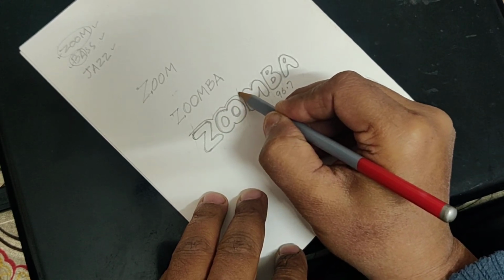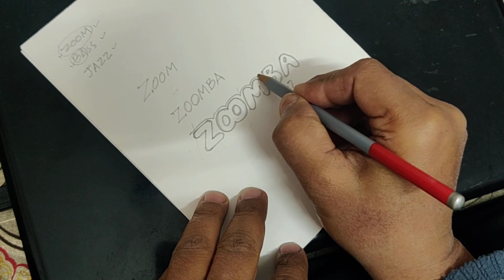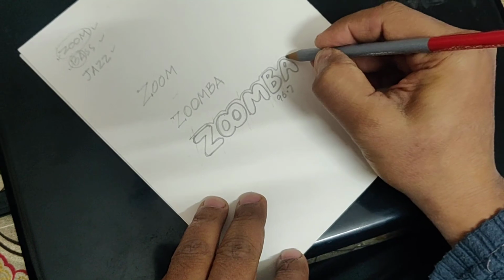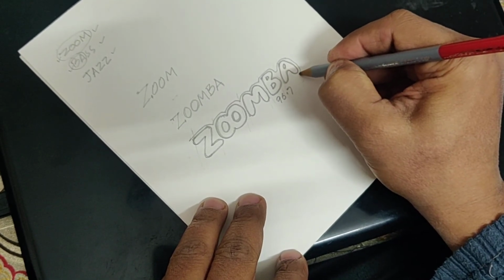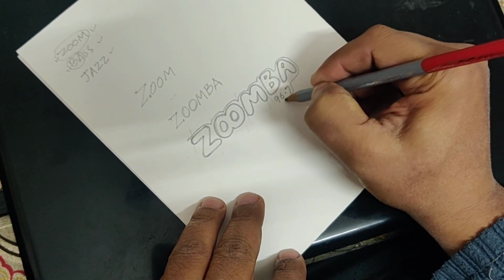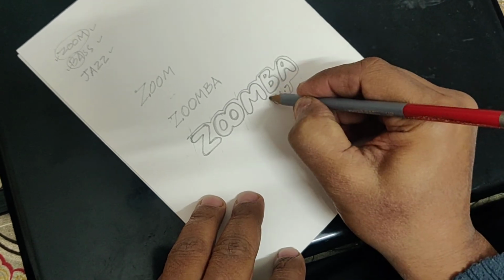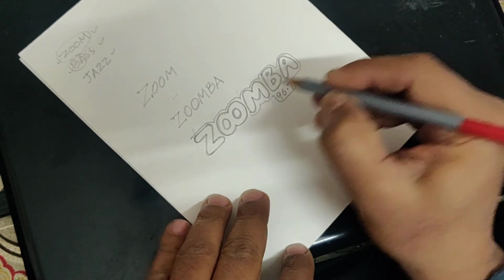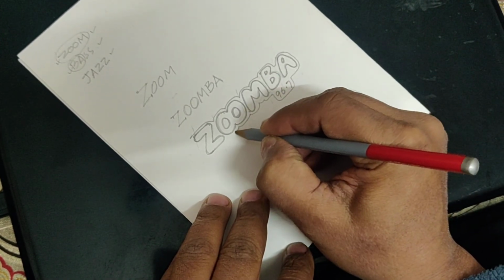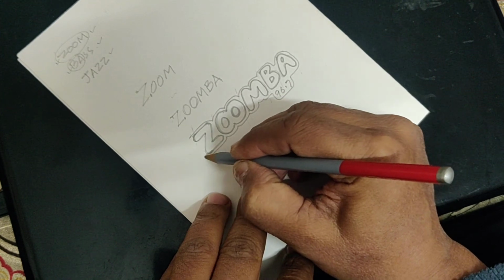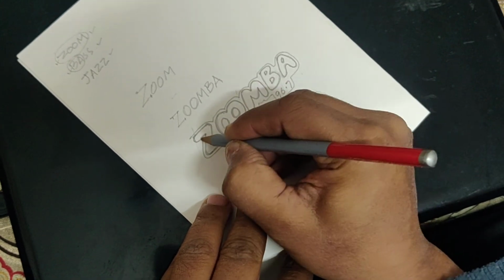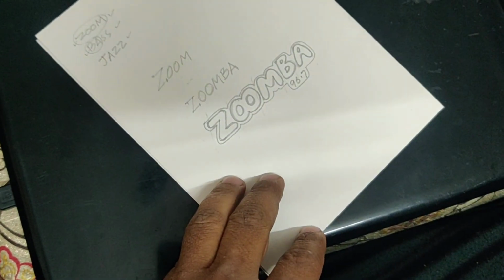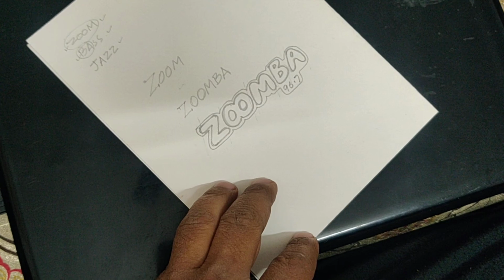Give an outline to this logo. Now we have to finish our design.